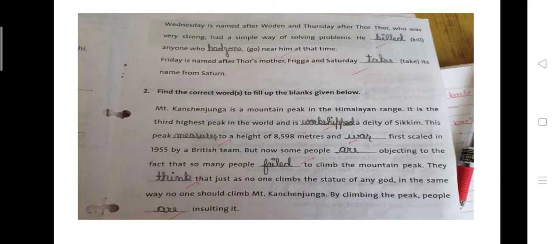Whenever we are having two events in past in a single sentence, we have to see which event happened first. We have to use past perfect tense with that, and which happened later we have to use simple past tense. So that's why killed is simple past tense, had gone is past perfect tense.